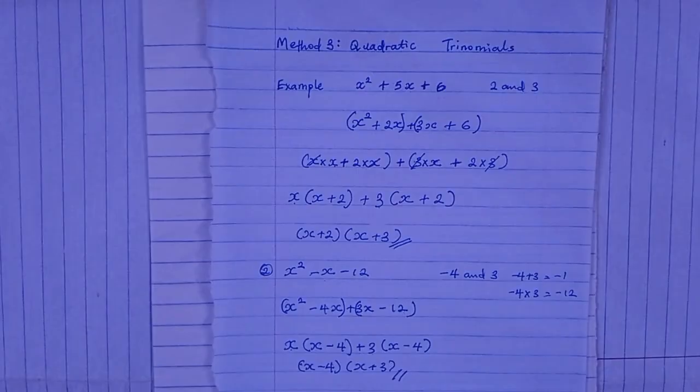Now, I want you to tell me the method that confuses you the most. If it's method 1, method 2, or this last one.